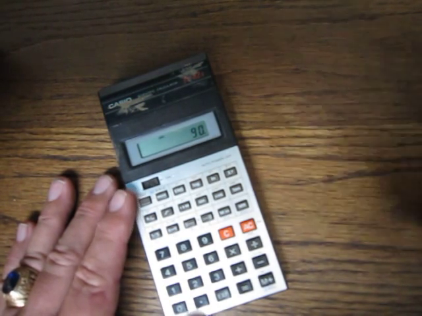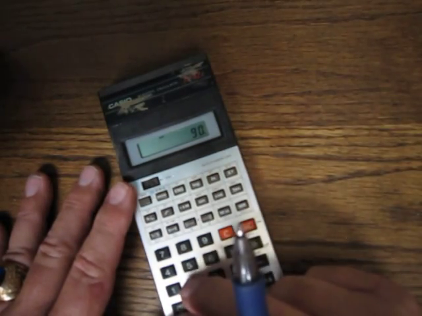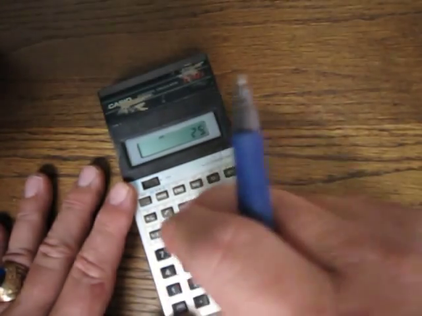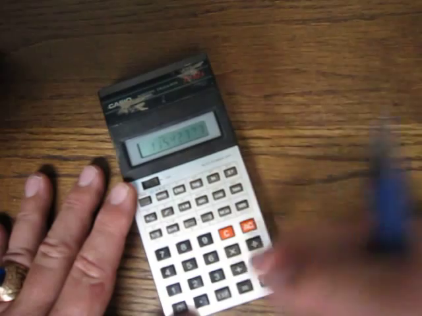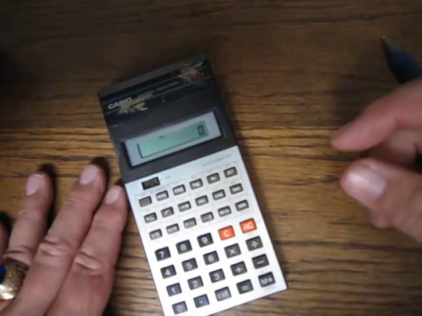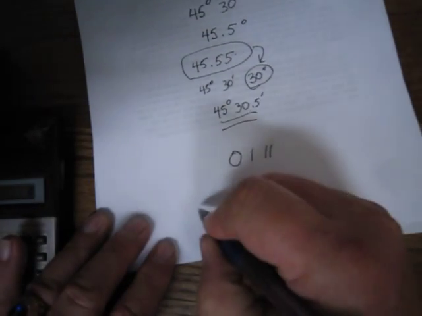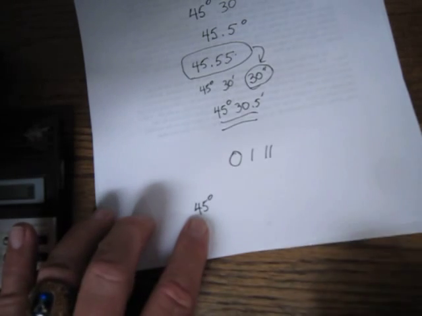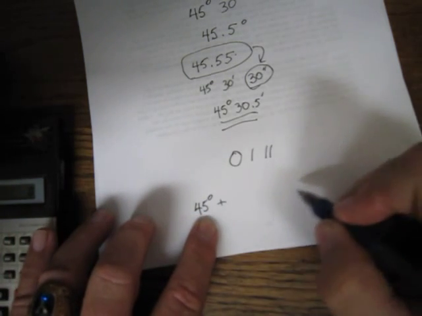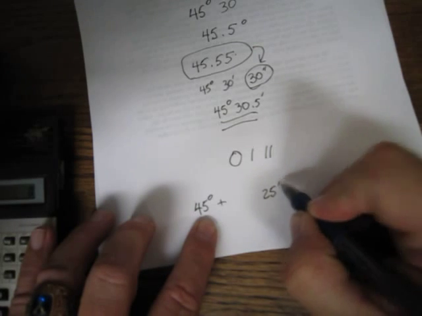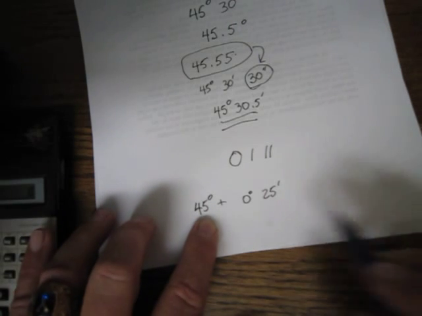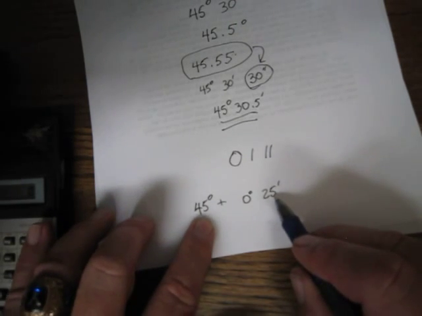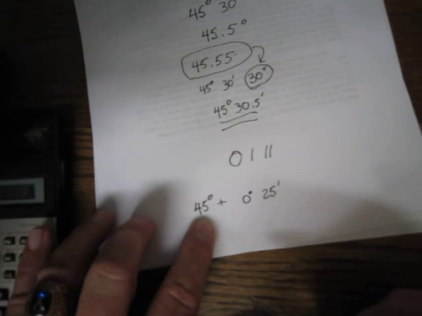But let's add now 25 seconds. How do we add 25 seconds to that? We cannot just go plus 25, push the button once, or push it twice, or push it 3 times. That simply doesn't work. What you have to do in this case is 45 degrees, let's say, plus, and we want to add 25 minutes. We have to put in a placeholder of 0 degrees in order to add 25 minutes.